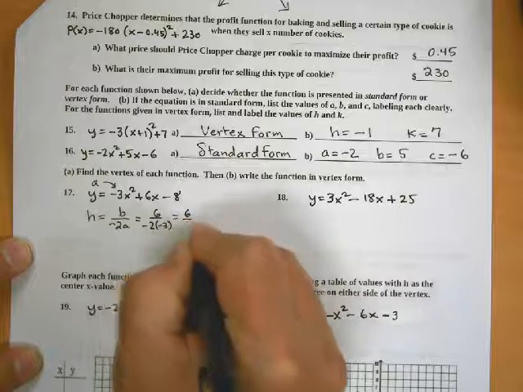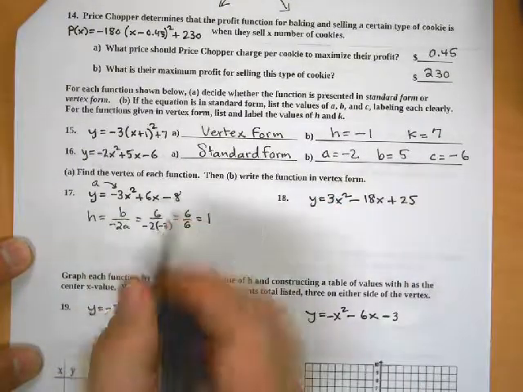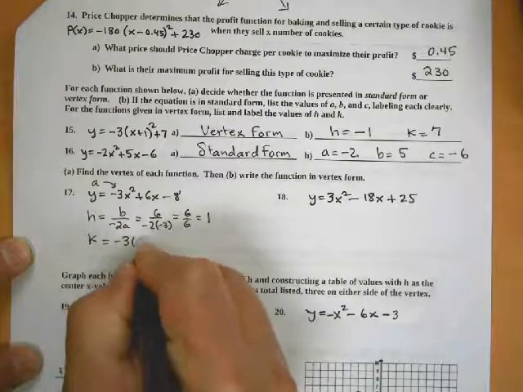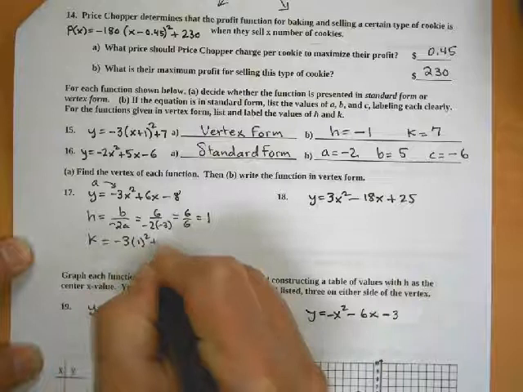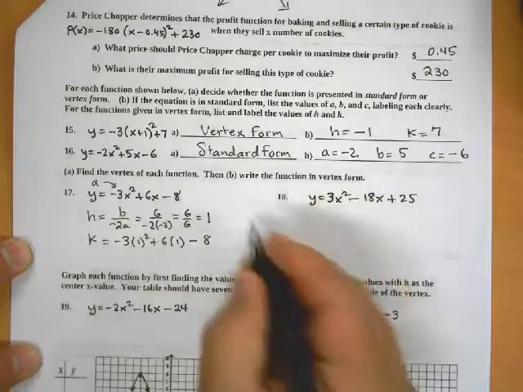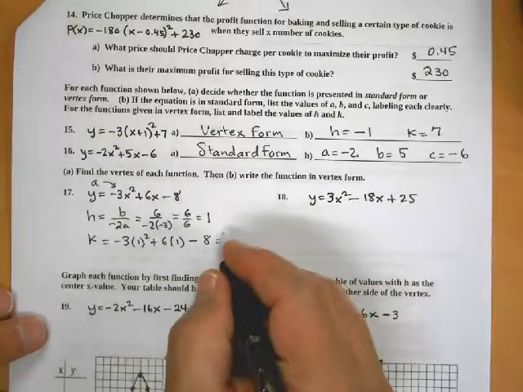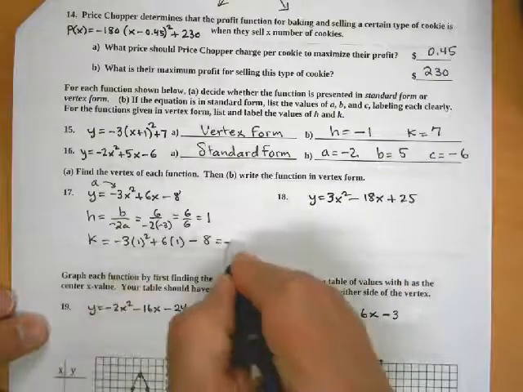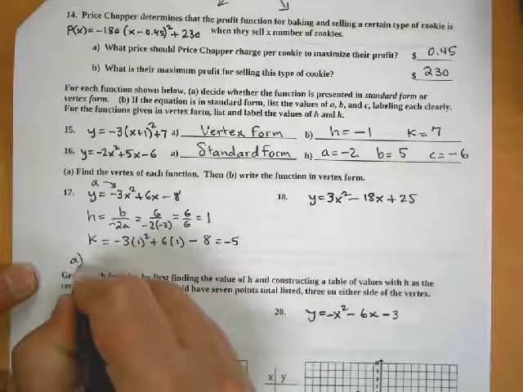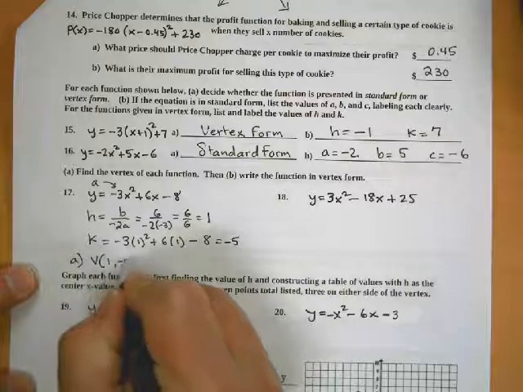6 over 6 is 1. And then you plug that number in to find K. So when you do all that number crunching, you should get, let's see, -5. And that tells me that the vertex is going to be at 1, -5.